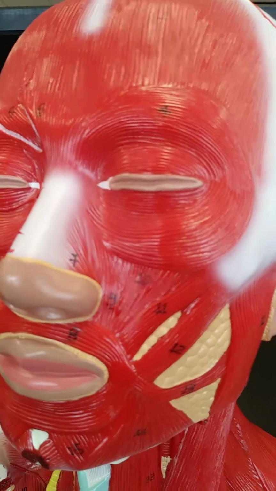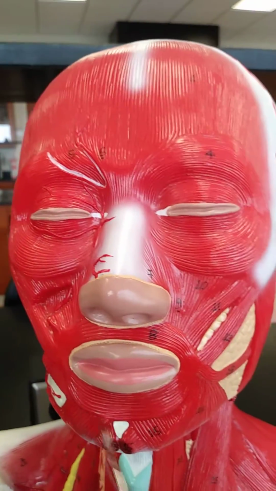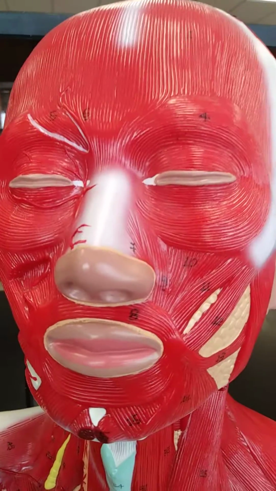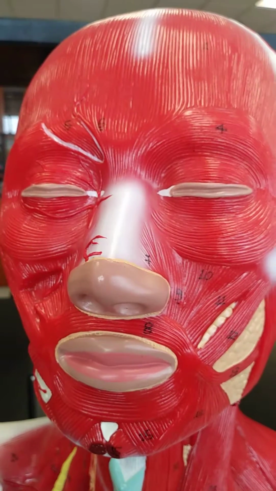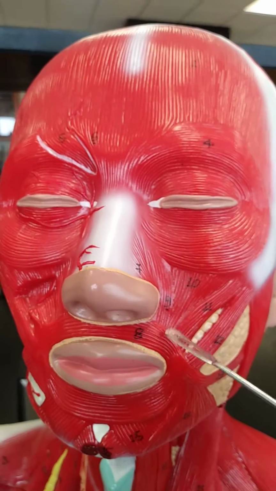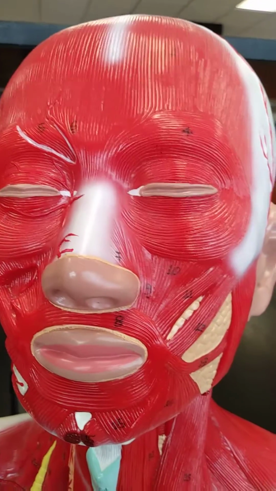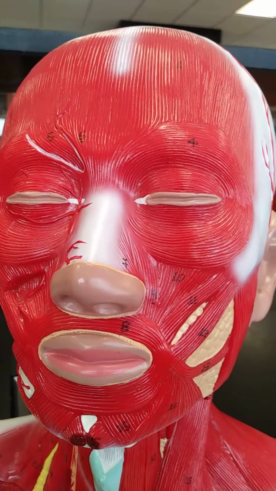It's the nasalis muscle. Then we have the muscle that's surrounding the mouth itself. So this is called the orbicularis oris muscle. Besides this, we have number 9 right there. So we would call it the levator labii superior nasi muscle.